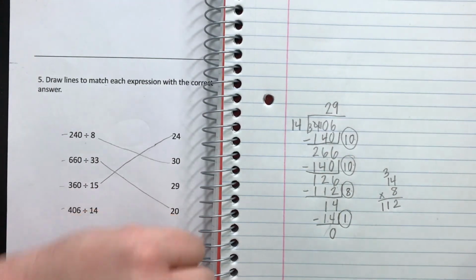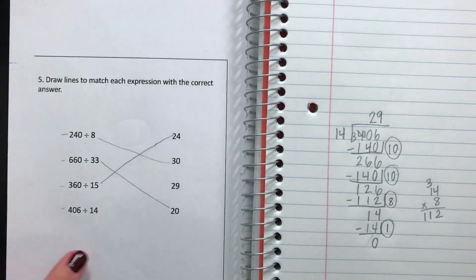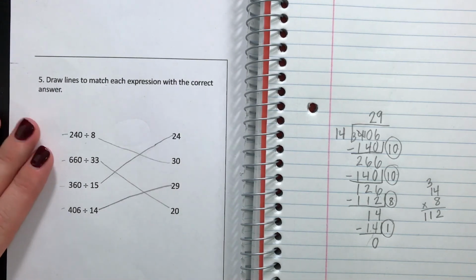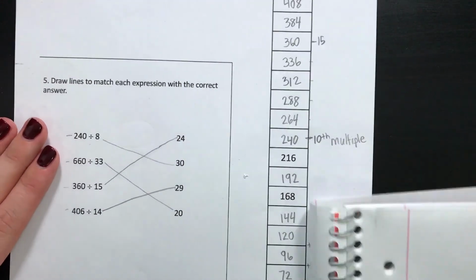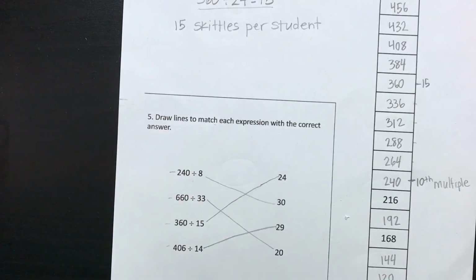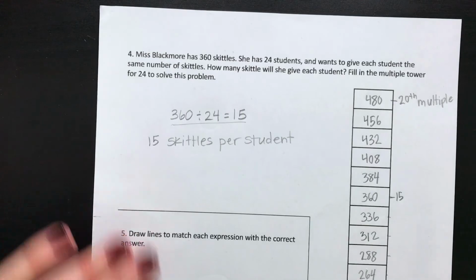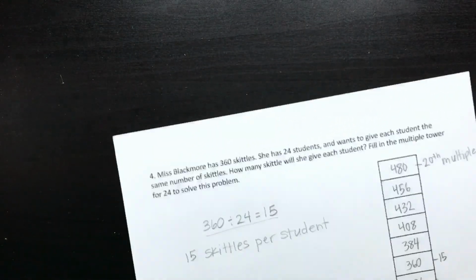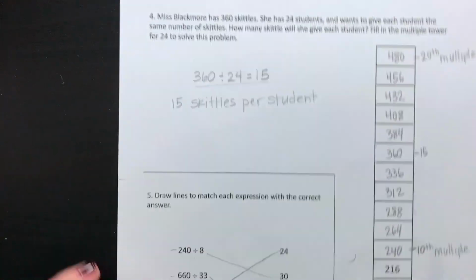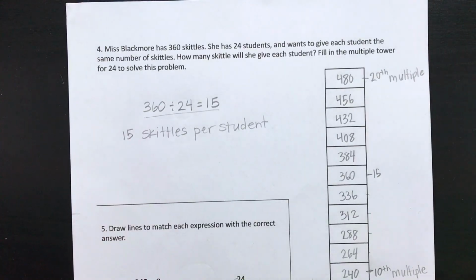So my answer is 29, and now I can check to make sure that the last answer is correct, and it is. So I've connected all my answers, and I know that they're all right because they all match up. So that is the Quiz 3 study guide. I hope this review helped you to get all the correct answers, and good luck.